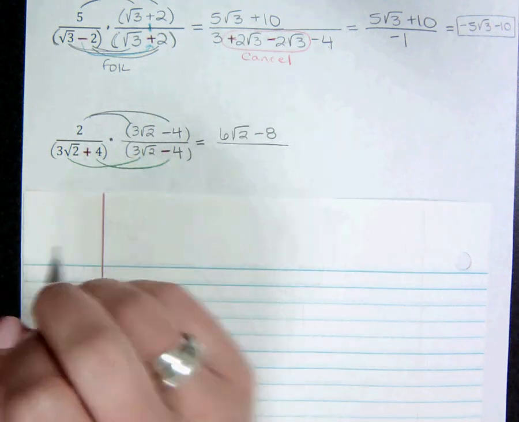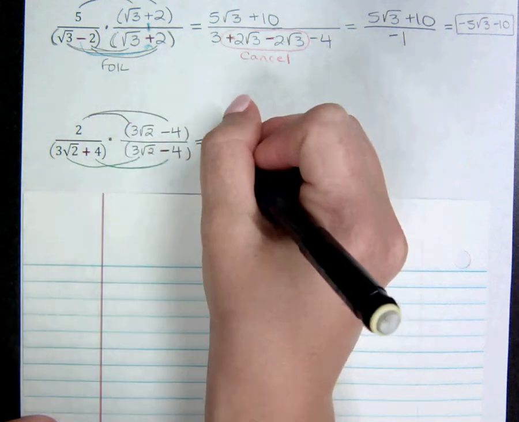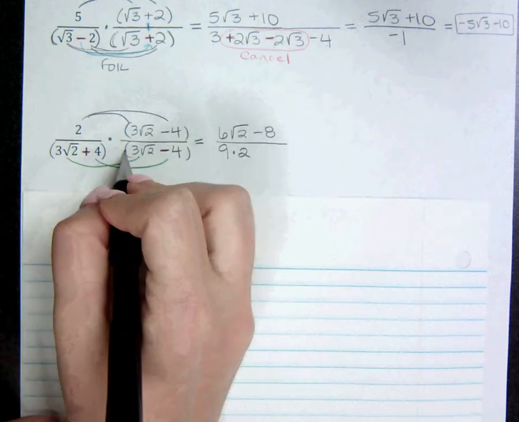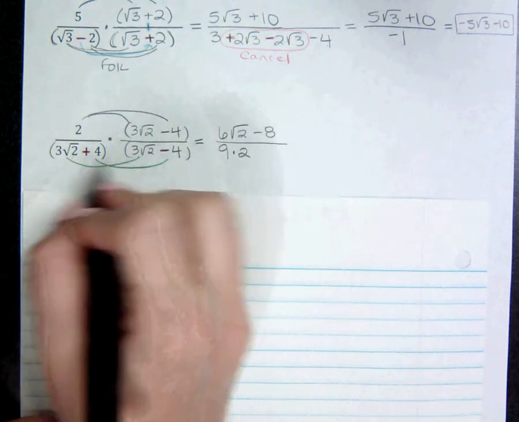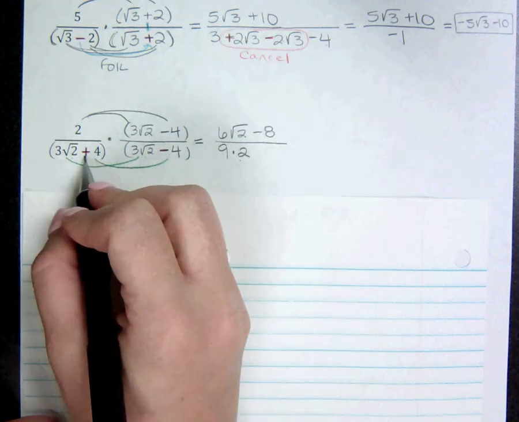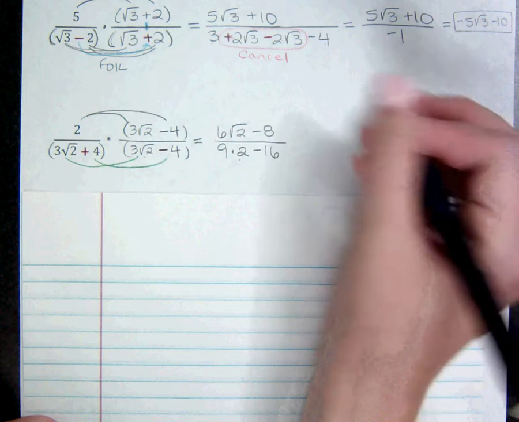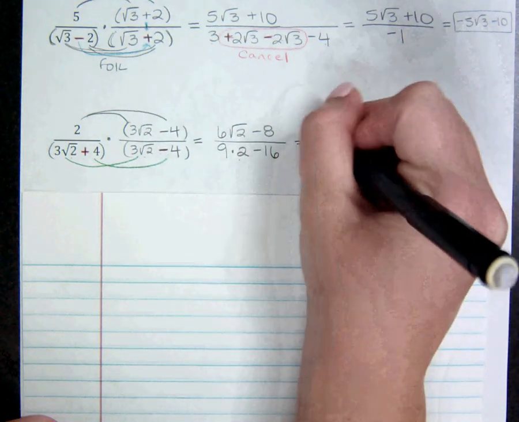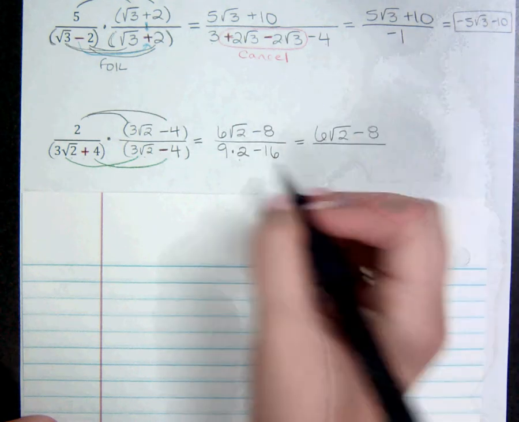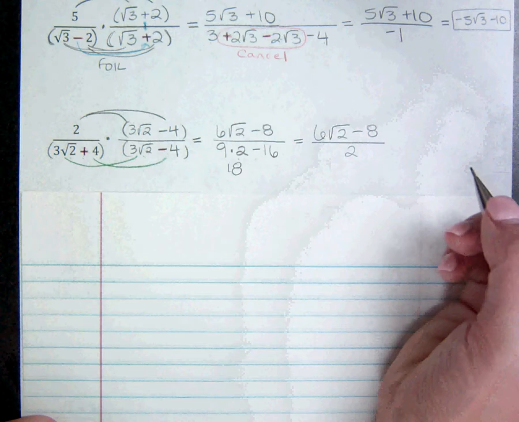Just do first and last. So 3 radical 2 times 3 radical 2 would be 9 times 2. So 3 times 3 is 9. Radical 2 times radical 2 is just 2. And positive 4 times negative 4 is negative 16. So we have 6 radical 2 minus 8 over 9 times 2 is 18. 18 minus 16 is 2.